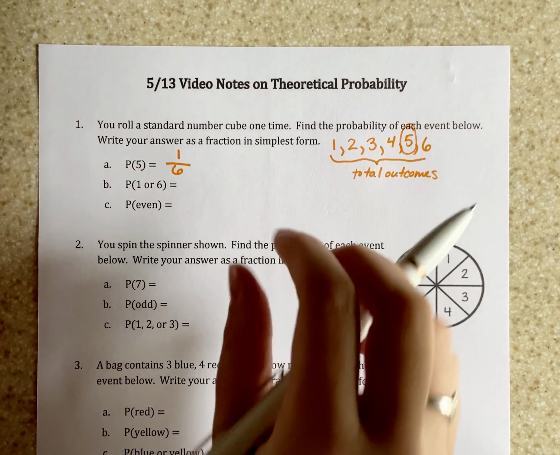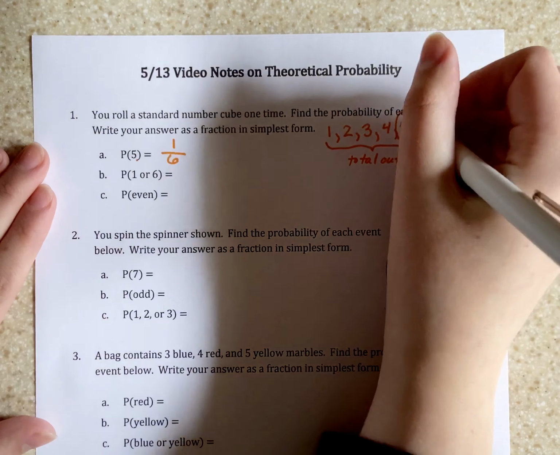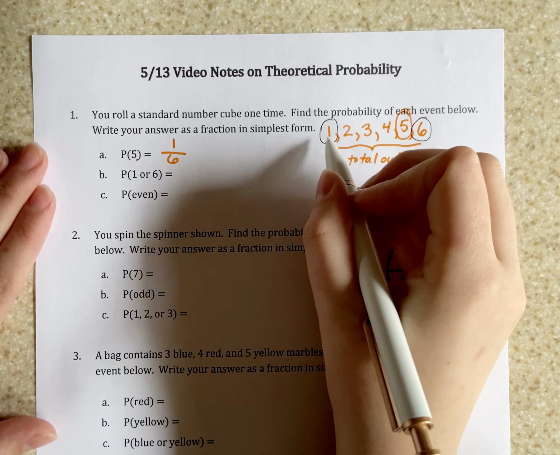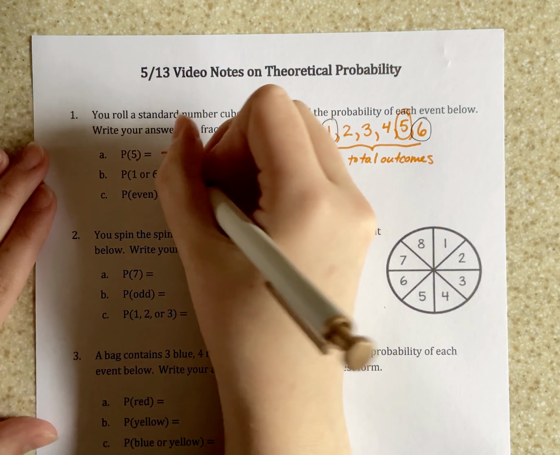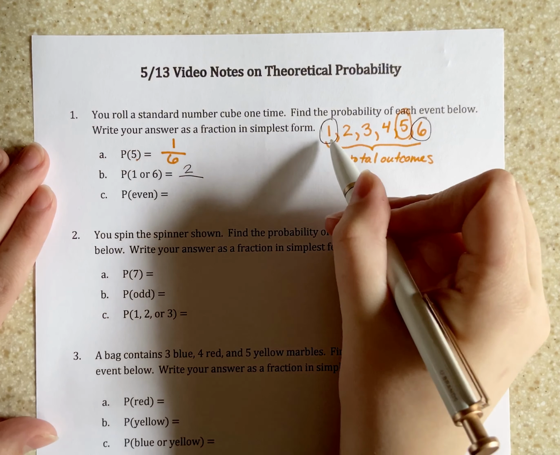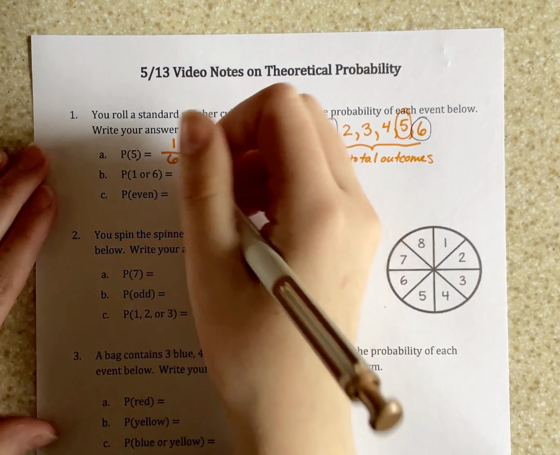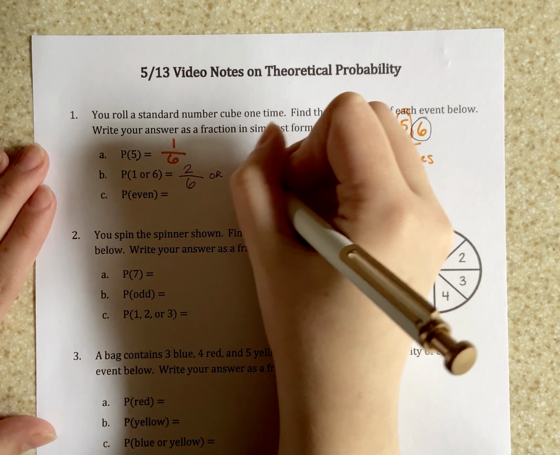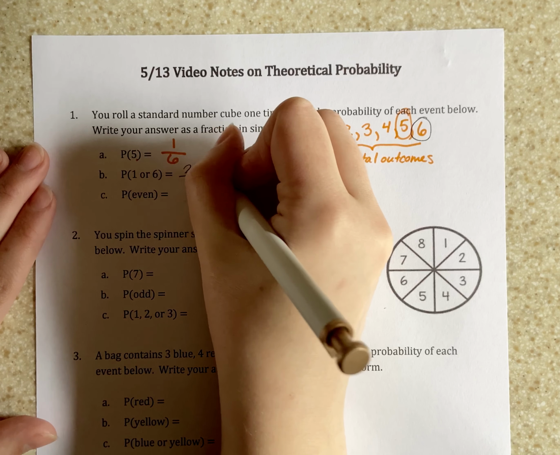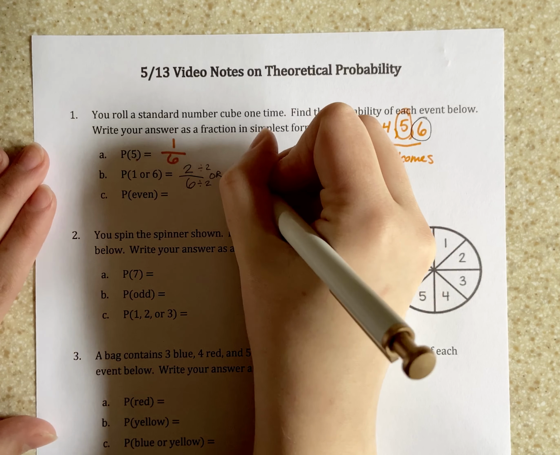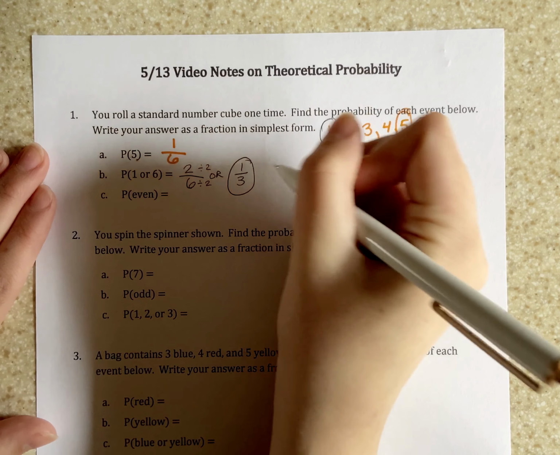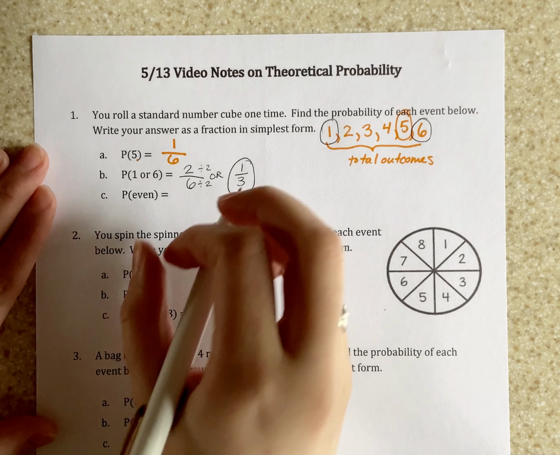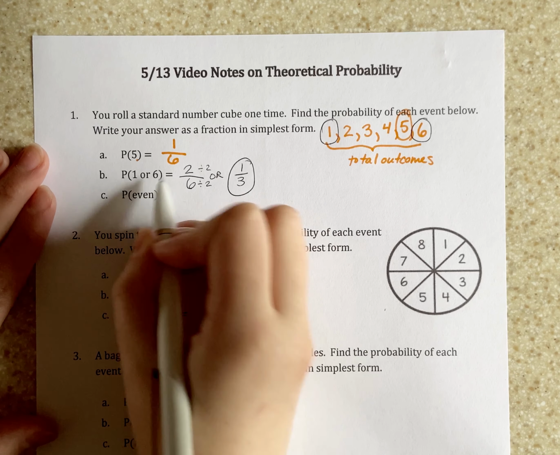Number 2, I want to roll a 1 or a 6. This time, instead of rolling a 5, I want to roll a 1 or a 6. How many options is that? 1, 2. 2 options out of how many? Well, there's still 6 total options, so 2 out of 6. And I could simplify that, if I divided this by 2 and I divided this by 2, I could get 1/3. And that would be my fraction in simplest form, 1/3. So the probability that I roll a 1 or a 6 is 1/3.